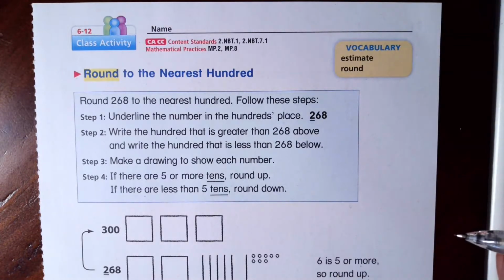If you remember from last time, when we did rounding, we rounded to the nearest 10. So we were dealing with decade numbers, 260, 350, 70, 90, 50, 10. All those decade numbers that you count by tens to get to.